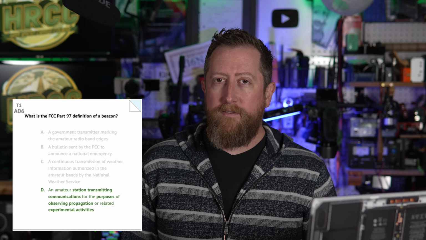Very important. Question Alpha 06, what is the FCC Part 97 definition of a beacon? A beacon is an amateur radio station transmitting communication for the purpose of observing propagation or related experimental activities. There are some frequency spaces within our allocations that are used, most commonly agreed to frequency spaces for beaconing.